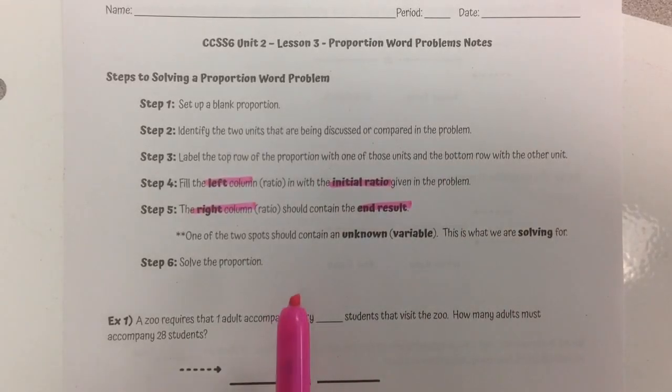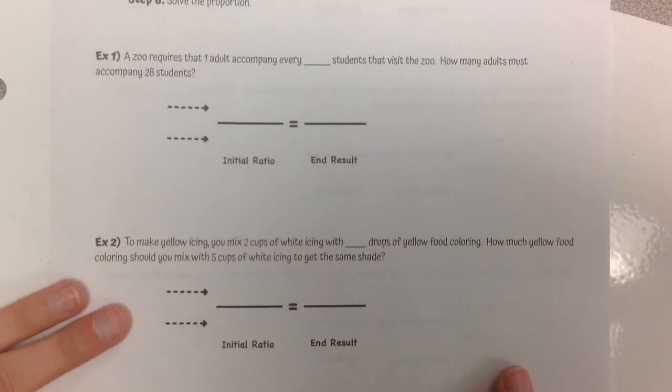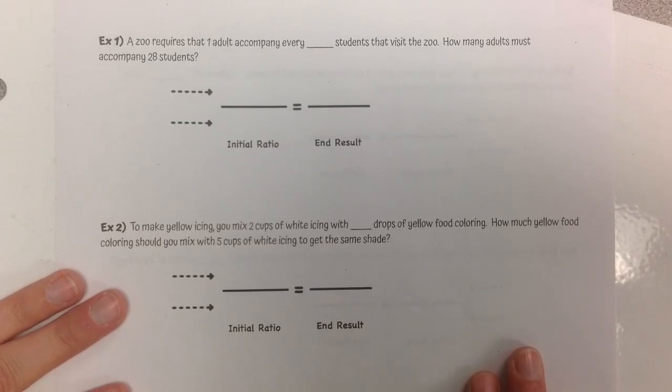So one of the two spots should contain an unknown variable. That is what we are actually solving for. And then we learned how to solve a proportion, so once you've got it set up, you should be able to solve. So let's look at problem 1.